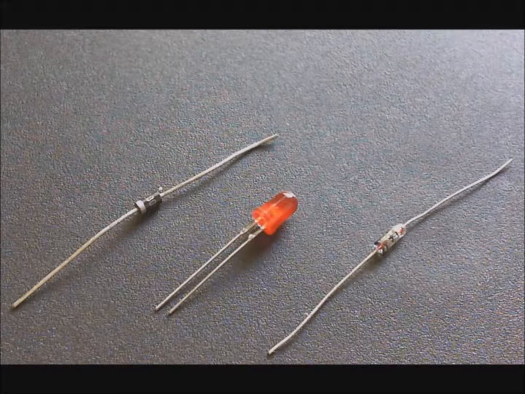You may notice a silver band at the left-hand end of the standard diode. This indicates the cathode or negative end of the diode. The light-emitting diode has a flattened edge next to the cathode lead. The signal diode has a black band at the cathode end. Knowing which is the cathode or negative end of the diode is very important, as we shall see. The opposite end from the cathode end is the anode end or positive end.